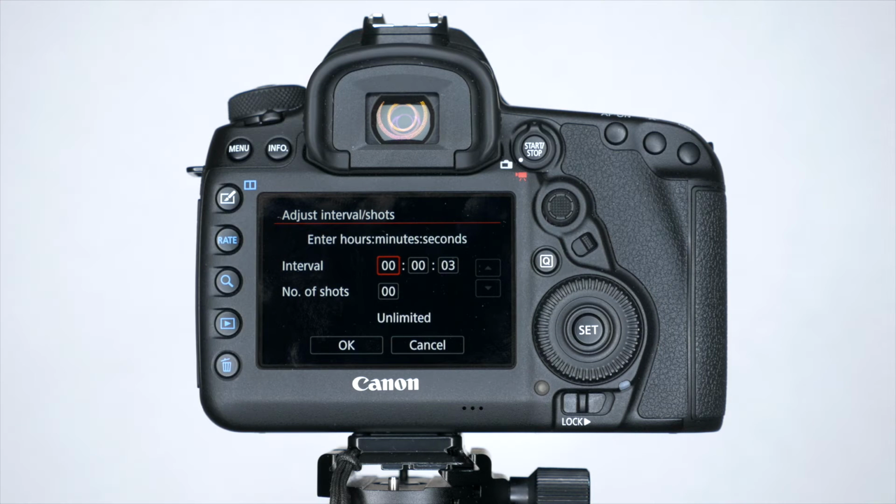This interval here will really depend on the scene that you're shooting and how much movement there is. I found for moving clouds, for example, somewhere between 2 and 4 seconds has worked out pretty well for me. It depends how close they are and how fast they're moving, and that will definitely depend on you. So you want to experiment a little bit and just see what matches whatever situation you're shooting.